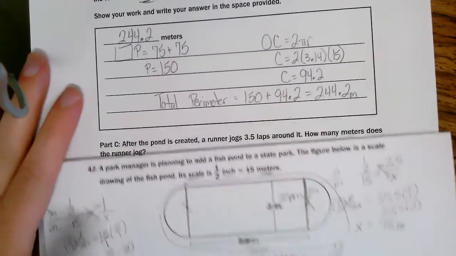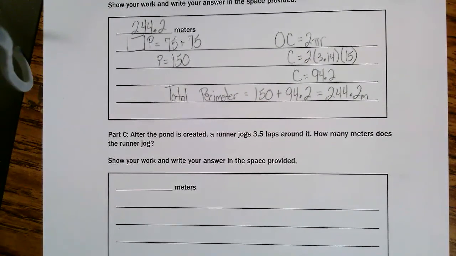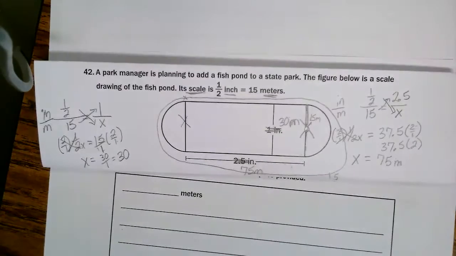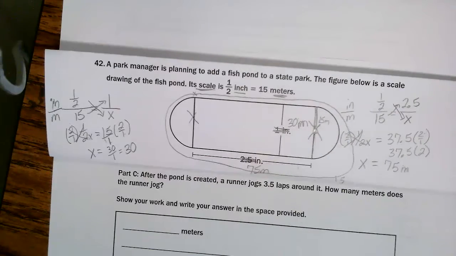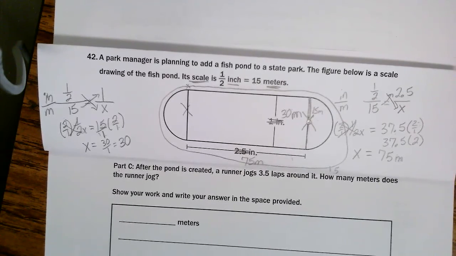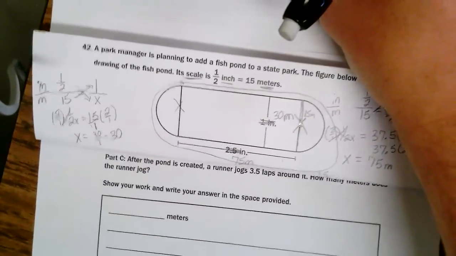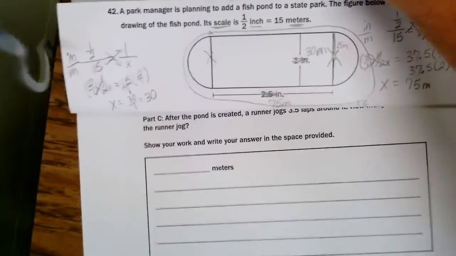Okay, so for part C, it says after the pond is created, a runner jogs 3.5 laps around it. How many meters does the runner jog? Well, when you're jogging, you're running around the perimeter.